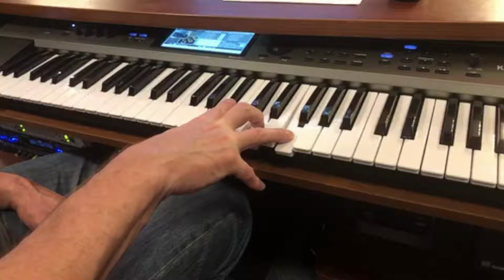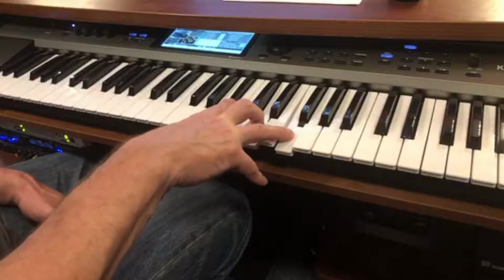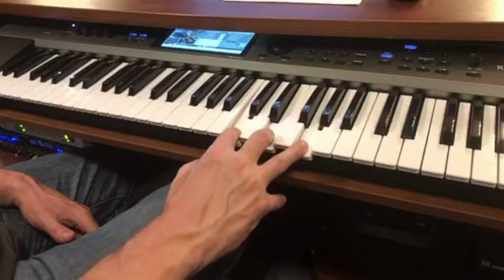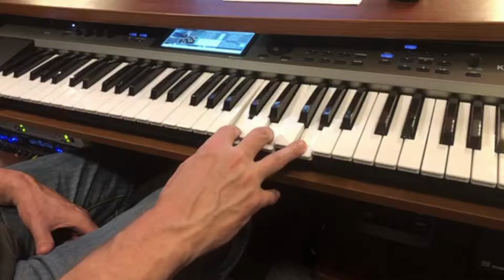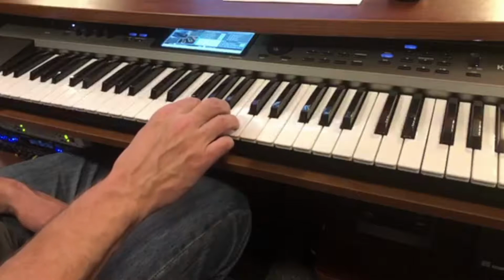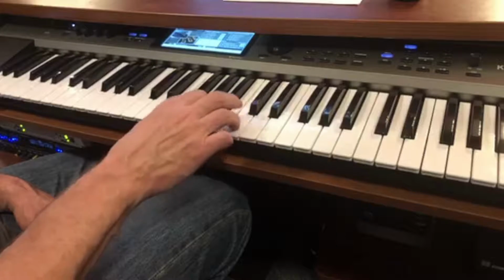That's the 4 chord. And the 5 chord, just a C chord. So if I try to play this off of the 1, 4, 5 progression, we now have this.